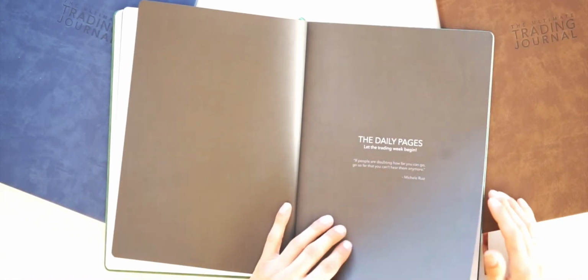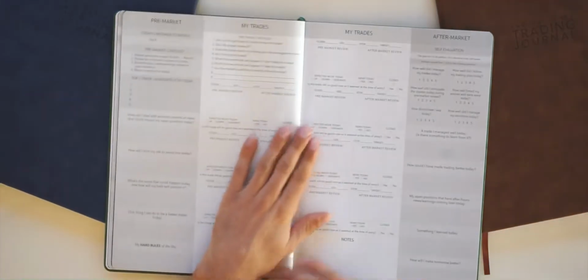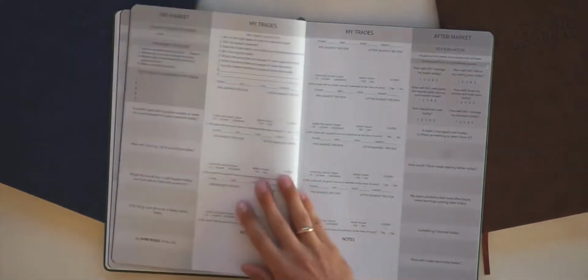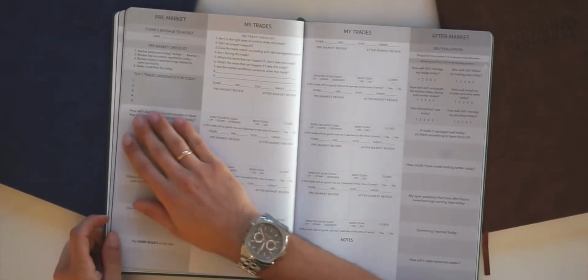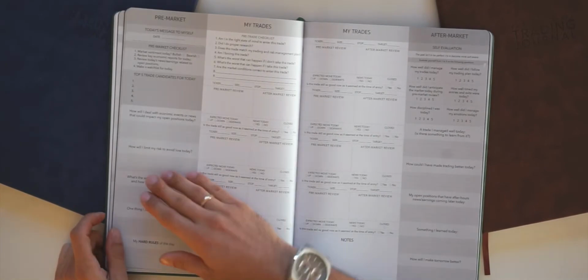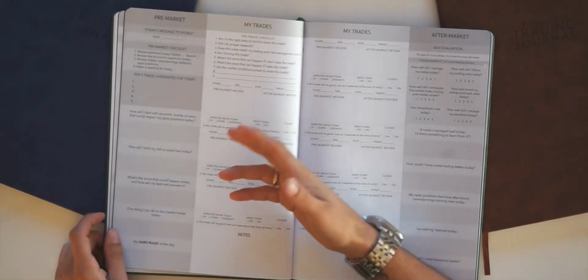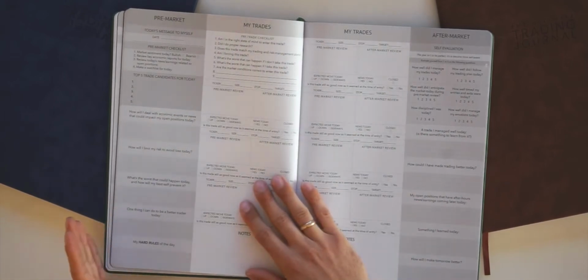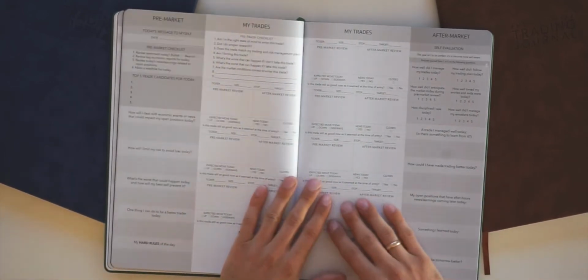Next is the daily pages. So this is the first set of the daily pages. Now there's 5 sets of these pages for a week. And these pages are split into 3 categories. So the first category is the pre-market routine, where you review the market before it opens, where you try to estimate what the market will be doing today and just prepare for everything before everything starts happening.